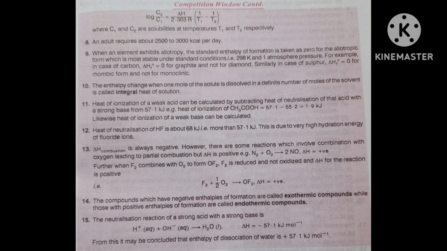It is not fixed to 1 liter or anything like that. It is a fixed number of moles of solvent, maybe 200 moles or 300 moles, but you are dissolving only 1 mole. Then it will vary according to the number of moles of solvent. But that term is called integral heat of solution.